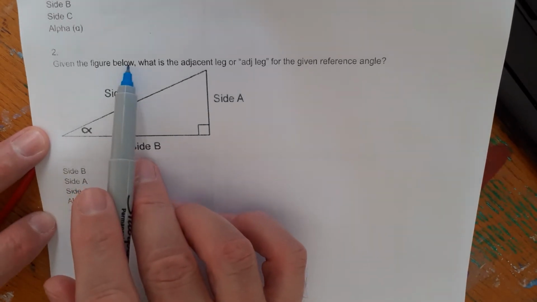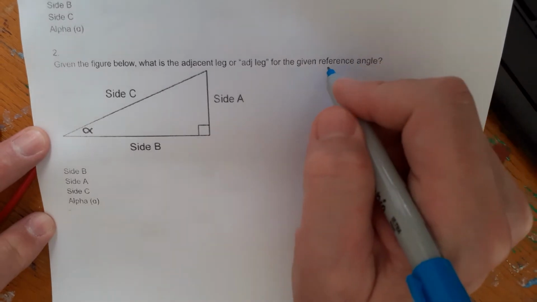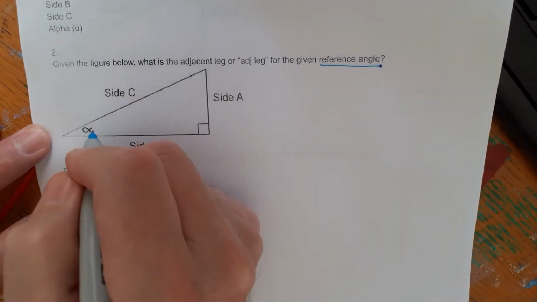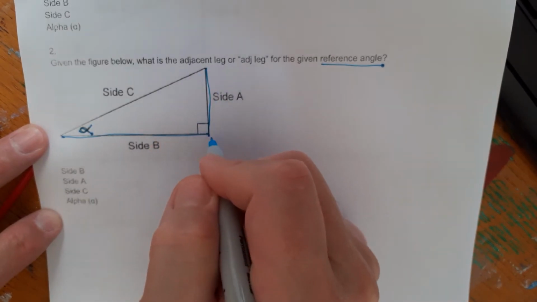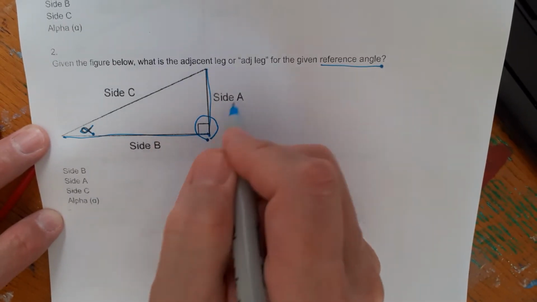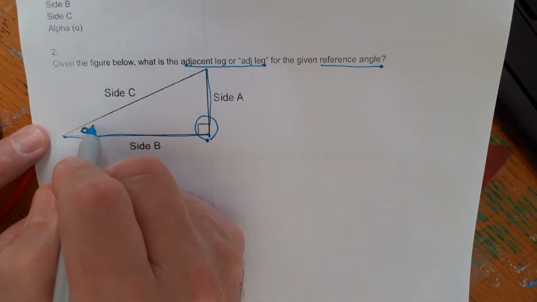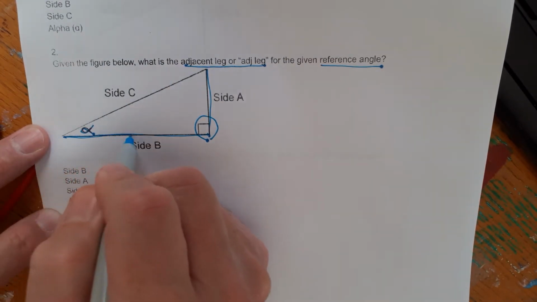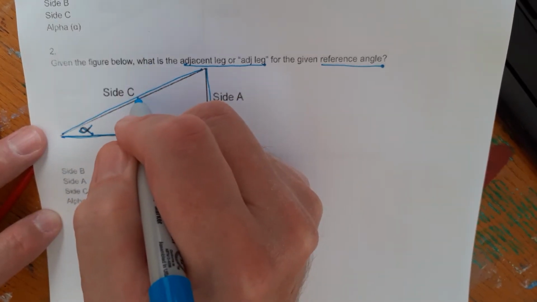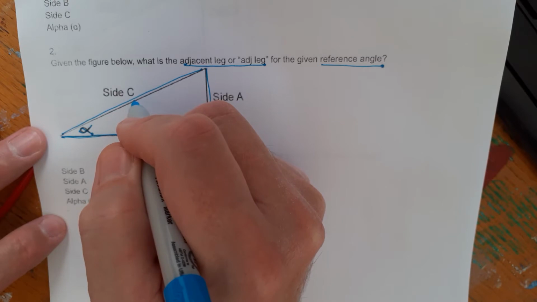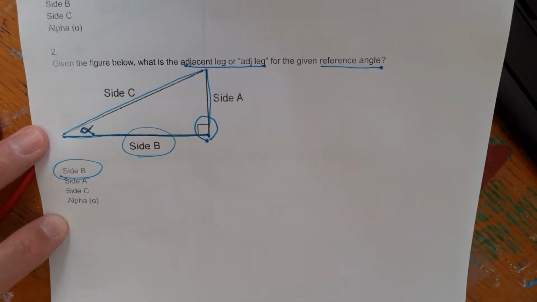Given the figure below, what is the adjacent leg or adj leg for the reference angle? So once again, focus on the reference angle. That's alpha. Focus on the 2 legs like a human attached to the largest angle. And adj or adjacent means next to. So if this is the reference angle, this is the leg next to it. Why is it not this side over here? Because this side's not a leg. It's the hypotenuse, right? So the adj leg is side B here.